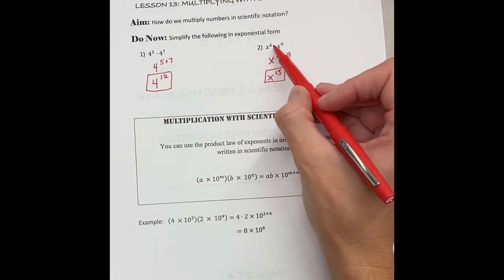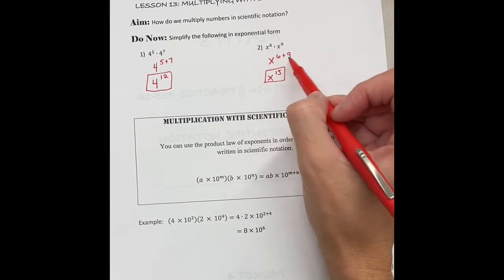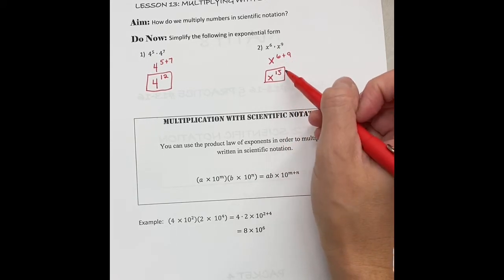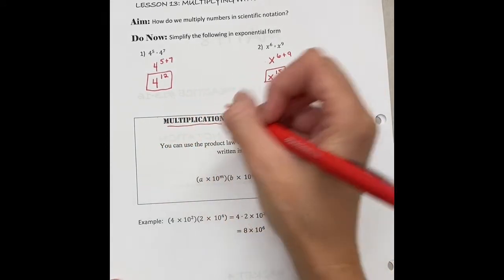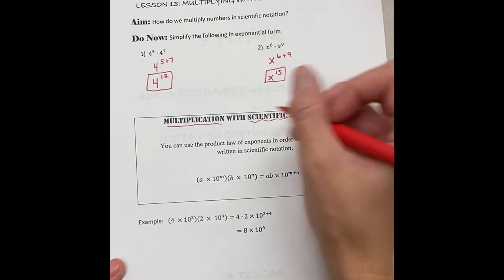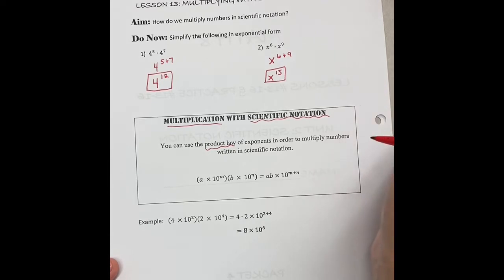Number 2, I have x to the 6th times x to the 9th. I keep that x, and since I'm multiplying, I need to add. So I add 6 plus 9, and I get x to the 15th. So today what we're going to learn is how to multiply with scientific notation. And it's going to be similar to exponents because we're going to use the product law in order to multiply numbers written in scientific notation.